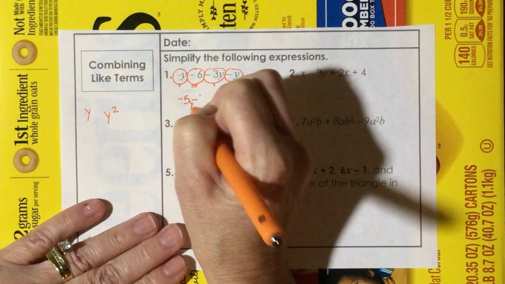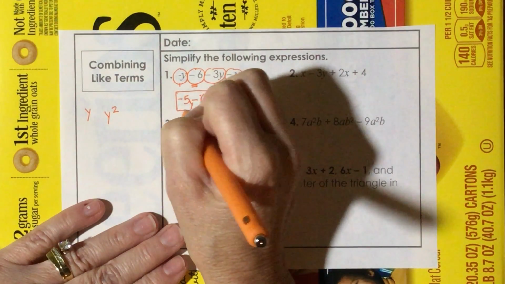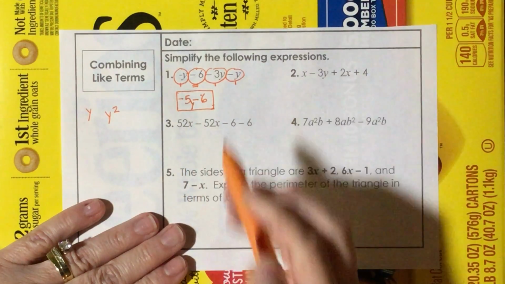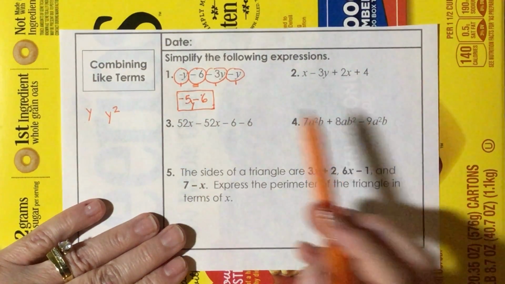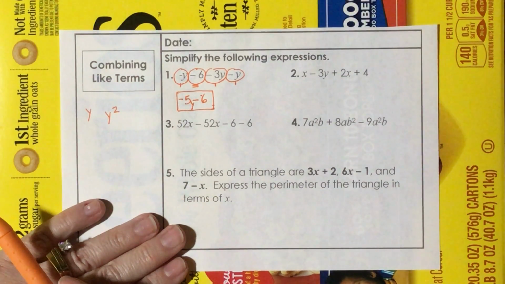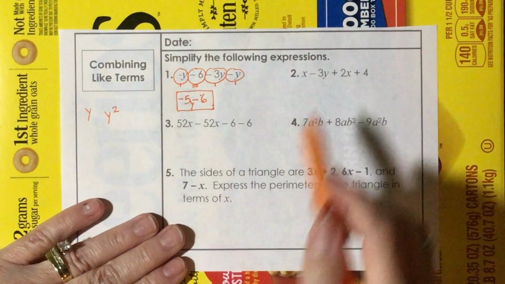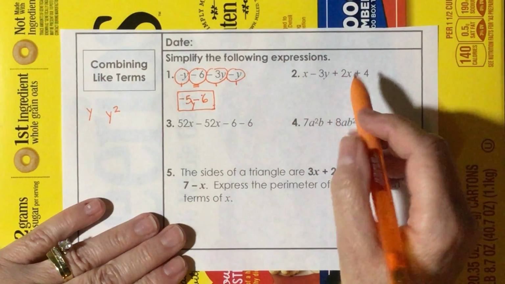Oops, there's a y here. Is a constant. We call it a constant, and the way you can remember that is it is constantly standing alone, so it won't have a variable. And it also constantly goes at the end of an expression or the end of an equation when it's in standard form. Okay, so let's take a look at number 2.